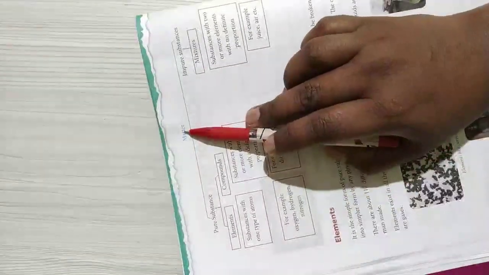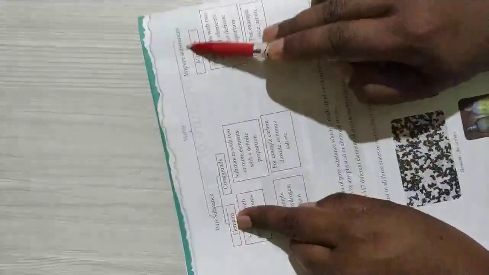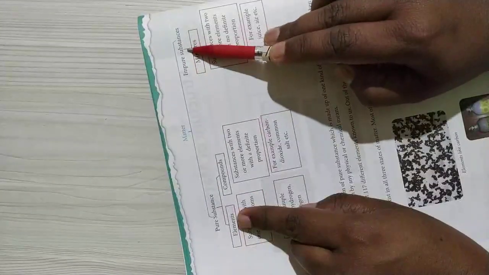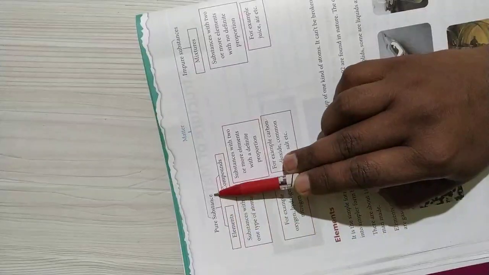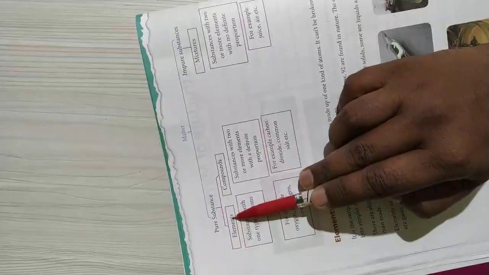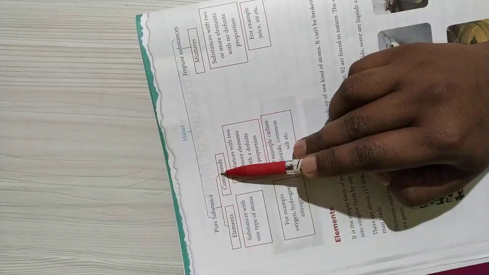How is matter classified? Matter can be classified as pure substance and impure substance. Is it clear? So how are pure substances classified? Pure substances are classified as elements and compounds. Is it clear?